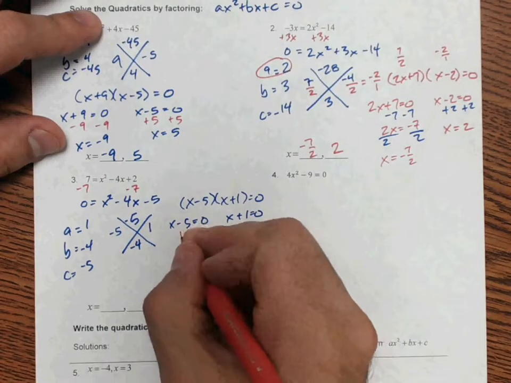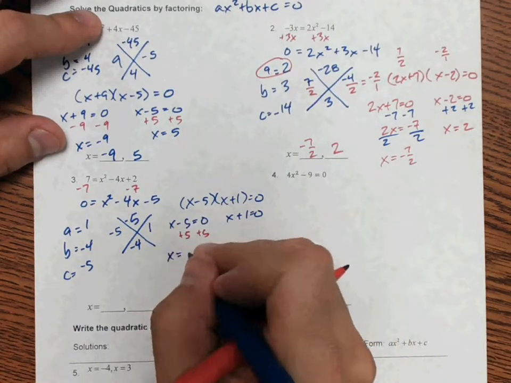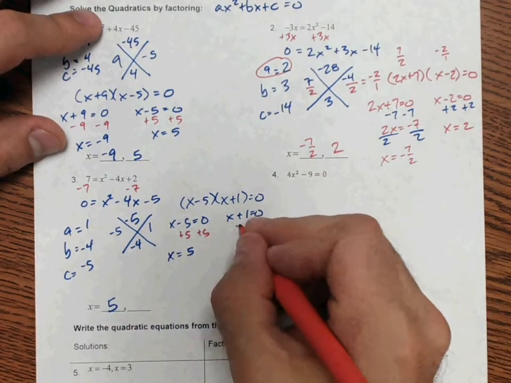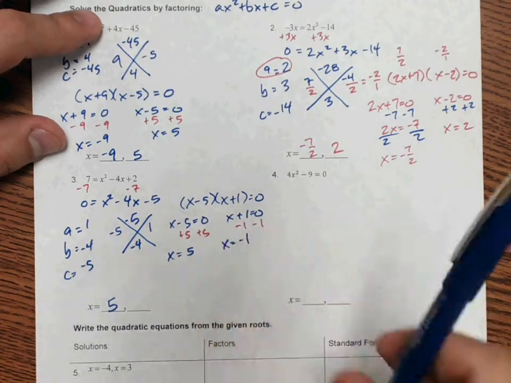Okay, so we would add 5 here, add 5 here. X equals 5. We would subtract 1 here, subtract 1 here. X equals negative 1.